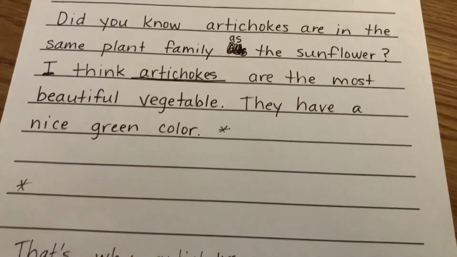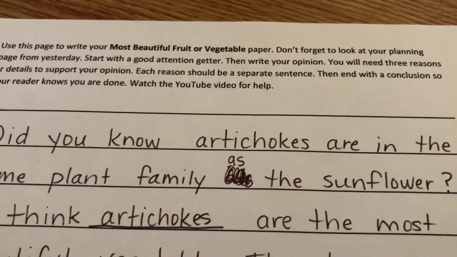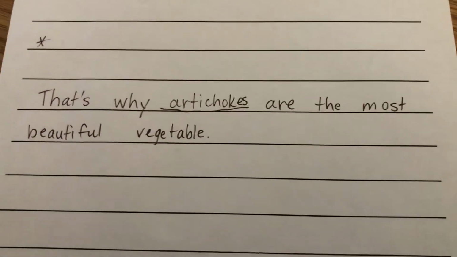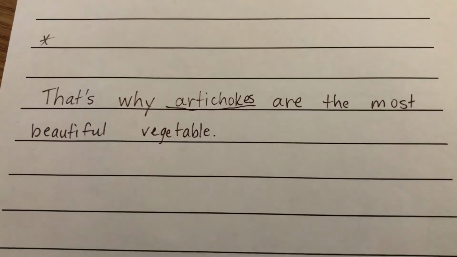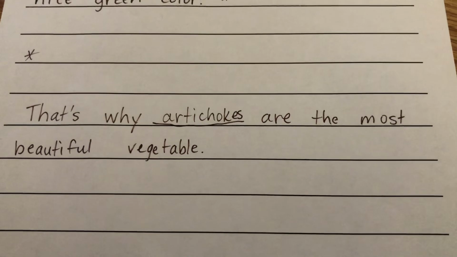I need to go back and finish writing my reasons in. Then end with a conclusion so your reader knows you are done. And the quickest way to end it is to say, that's why blank are the most beautiful vegetable or fruit. Fill in the blank with your topic, and then you are all done.